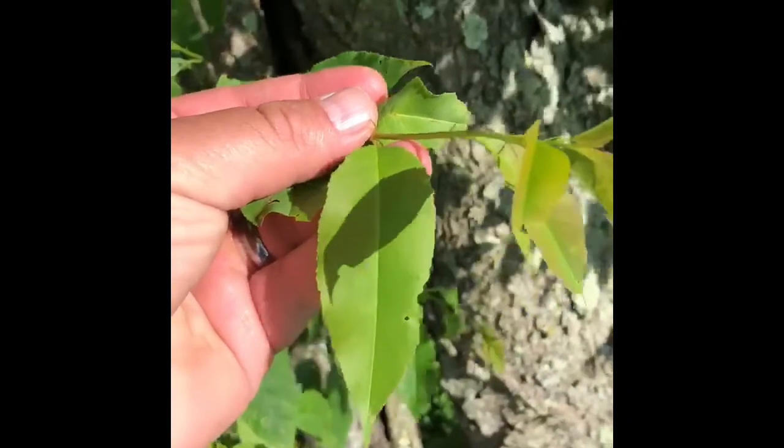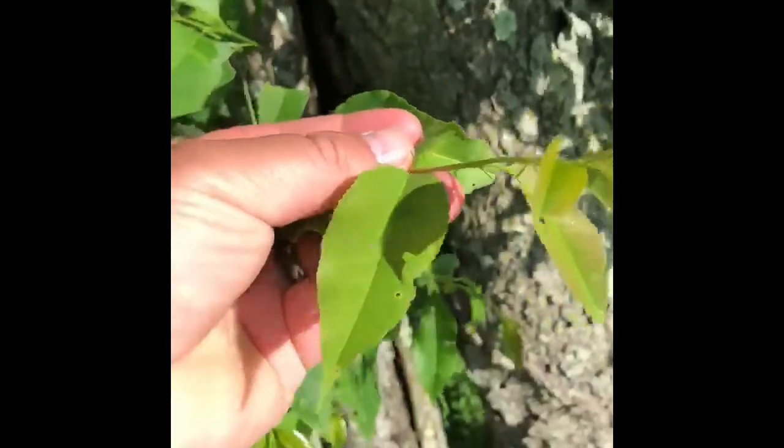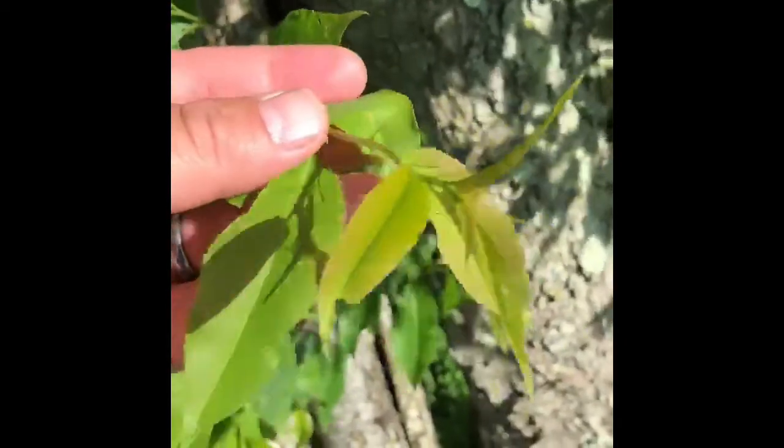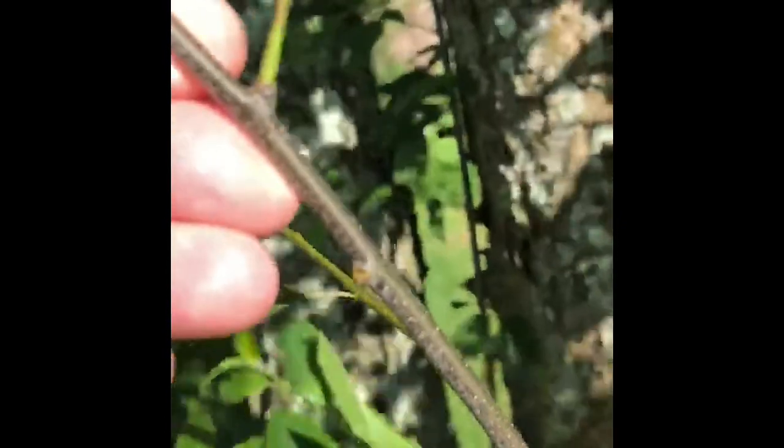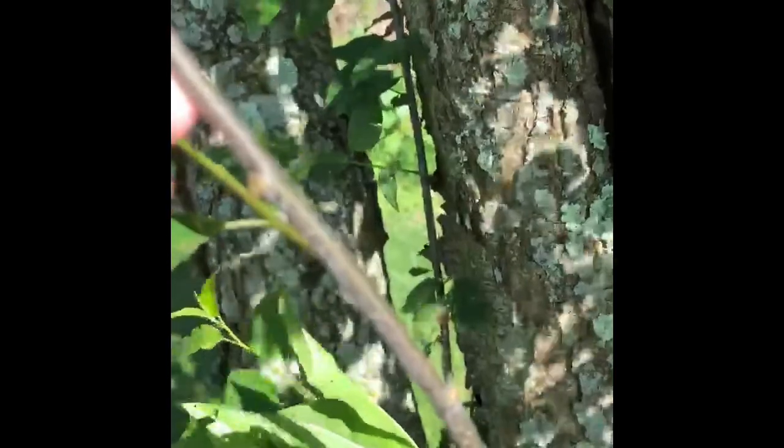So what we're looking at now is black cherry, or wild cherry is another name for it. It has a very simple leaf with a very finely serrated leaf edge. Very finely serrated. At first glance, you don't even notice it. One of the easy ways to distinguish young trees or even branches of black cherry is to look for these little dots in the twig. These little white dots in the twig are called lenticels, and they're used for gas exchange.